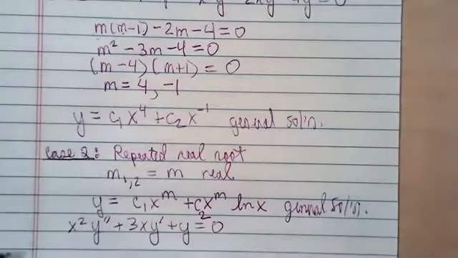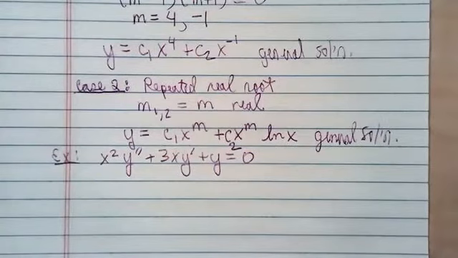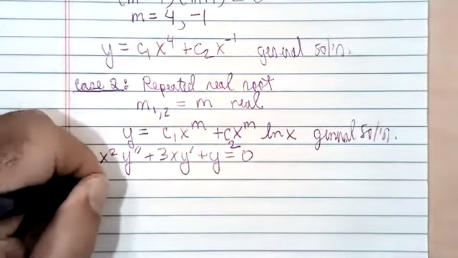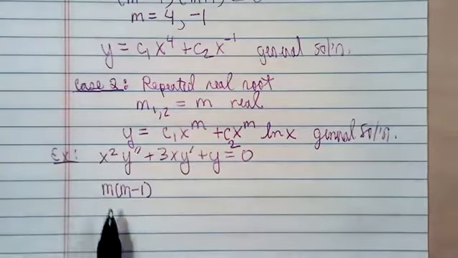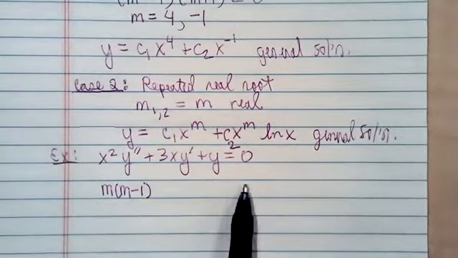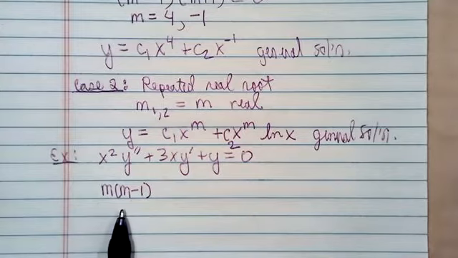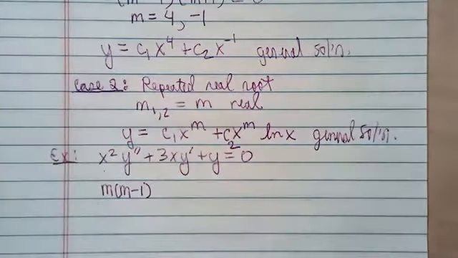Okay, so here's my example. x squared y double prime plus 3x y prime plus y equals 0. And I want to write down my auxiliary equation. You know, the reason I like doing it this way, m times m minus 1, is I'm kind of replaying mentally the derivation of these solutions. I know I'm going to take x to the m. I take two derivatives, m minus 1, x to the m minus 2, multiplied by x squared, and I'm back to x to the m.